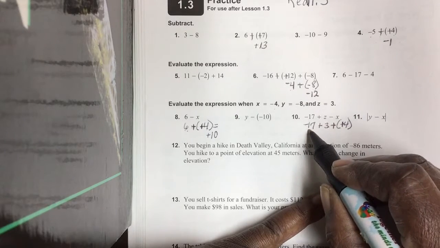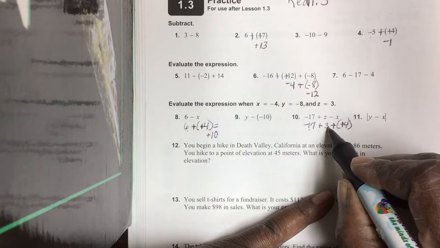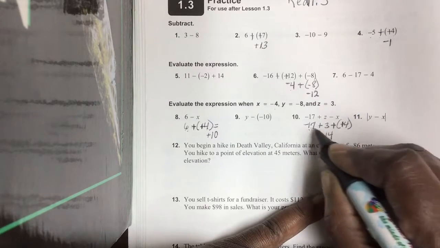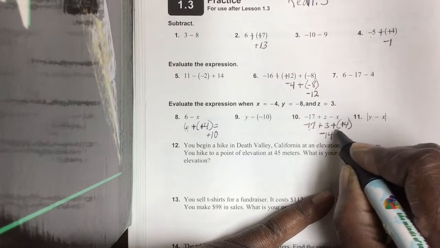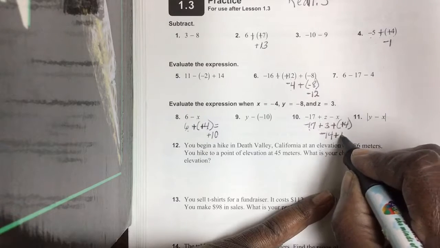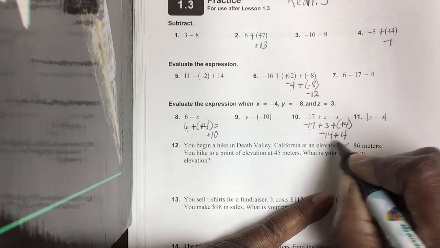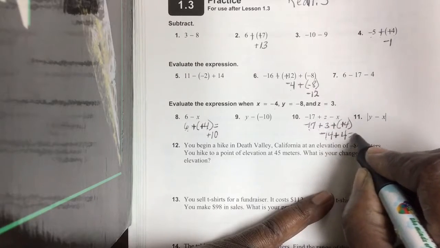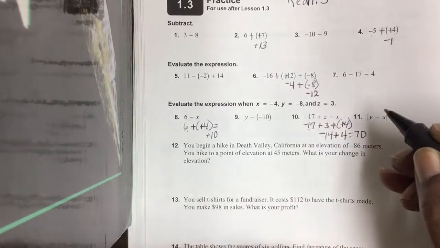And now we have negative 17 plus 3. The signs are different. The difference is 14, and the greater sign is negative. Now we bring down the rest of our problem, plus a positive 4. So negative 14 plus a positive 4, the difference is 10, and we keep the sign of the greater value.